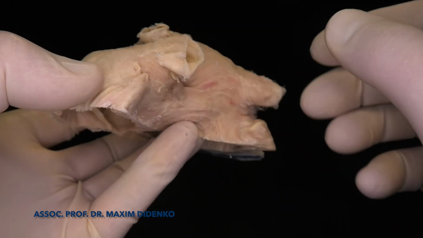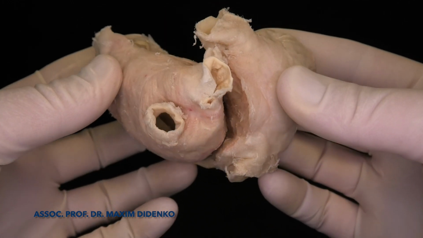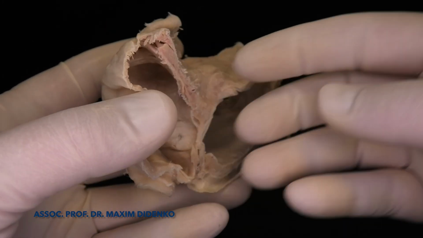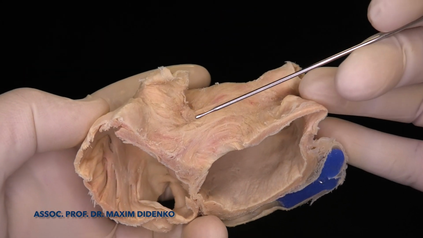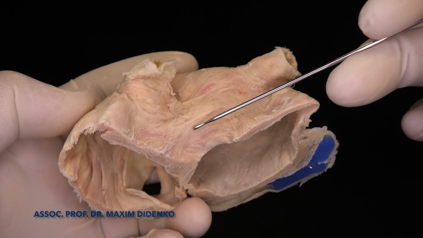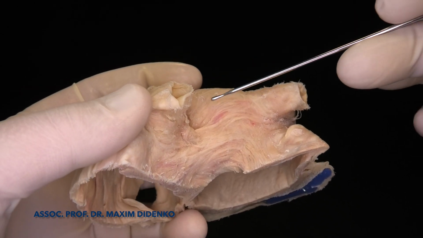It's also interesting that actually the atriums, they connected only in some specific points. As we already discussed, this is a Bachmann's bundle here, and Bachmann's bundle main way of impulse propagation to the left atrium.